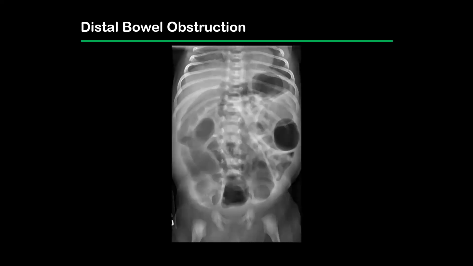This is an example of a distal bowel obstruction in a baby. When we're thinking about proximal or distal to the ligament of Treitz, we see there's a whole lot of bowel gas that's dilated in this baby.